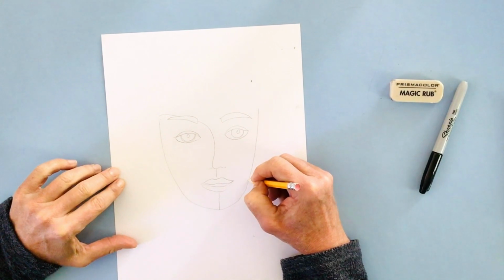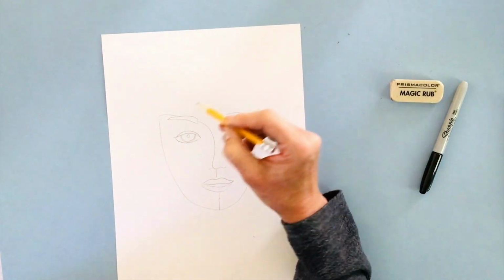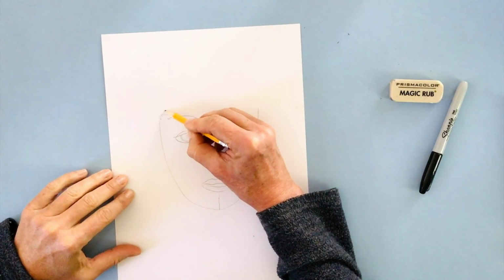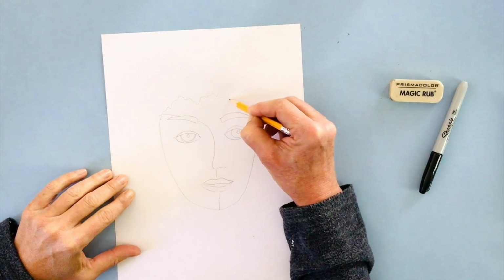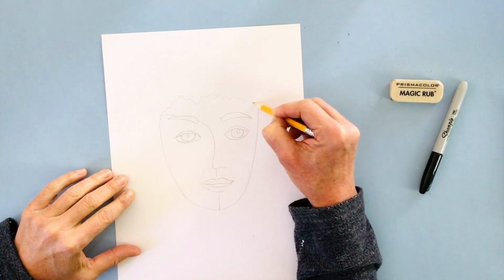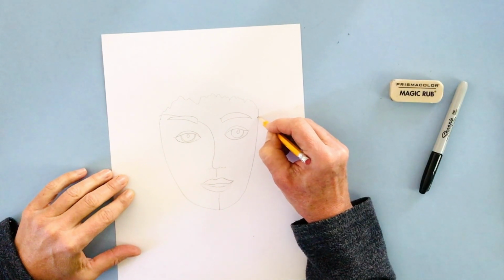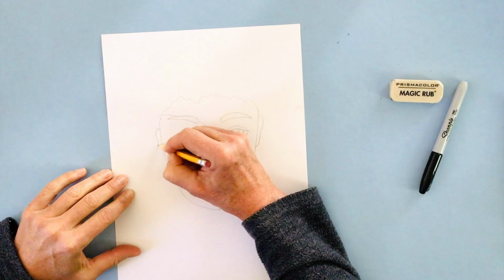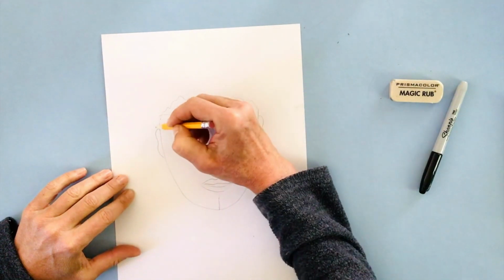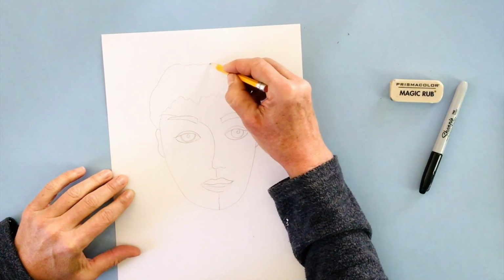I can add, actually let's do the hairline. So the hairline is not all the way at the top of the head. It's just where the hair starts on your forehead. And I'm going to add some ears on the side. And then I'm going to add, this goes all the way to the top.